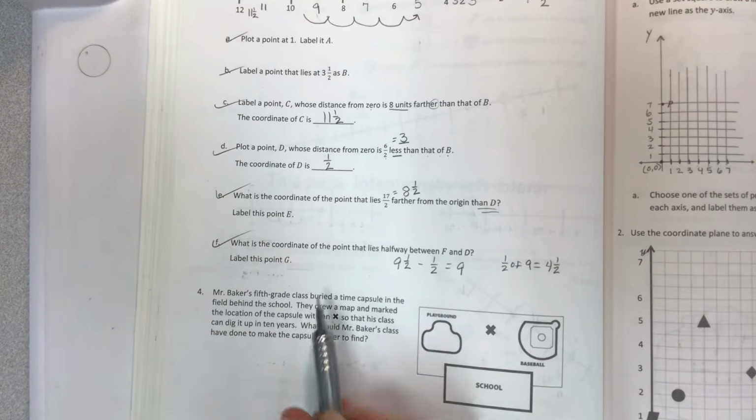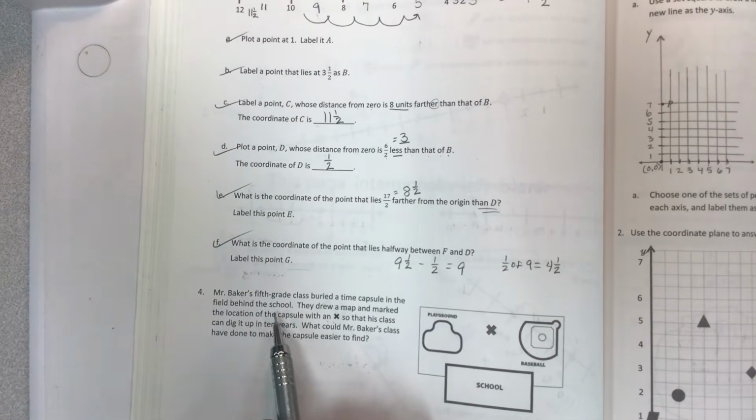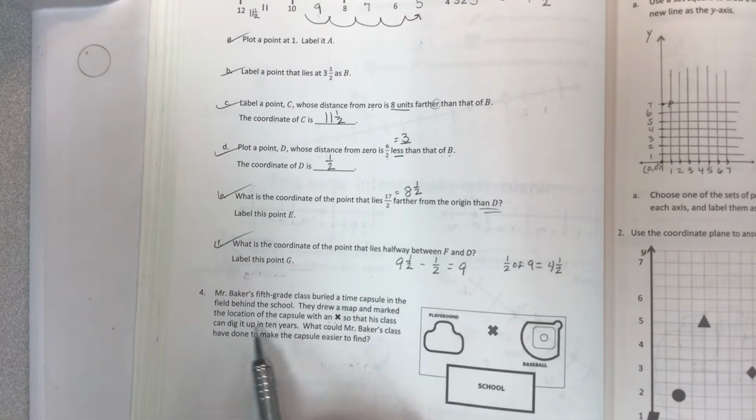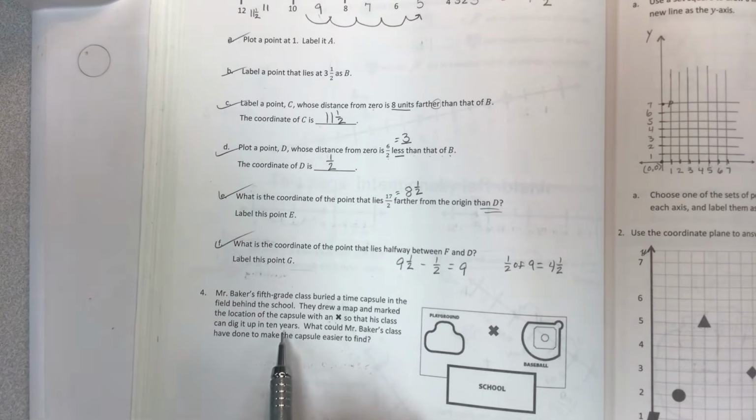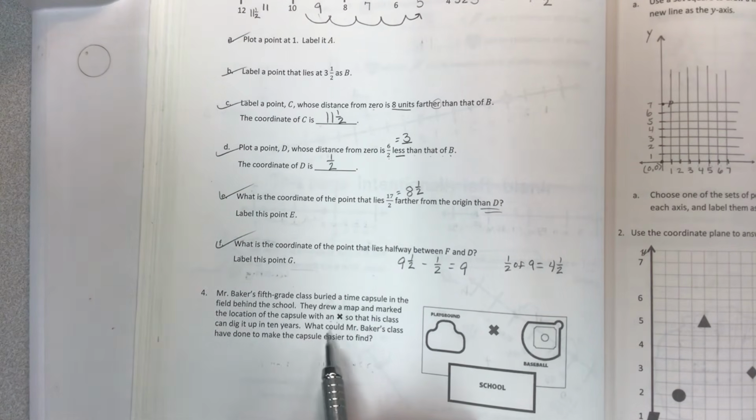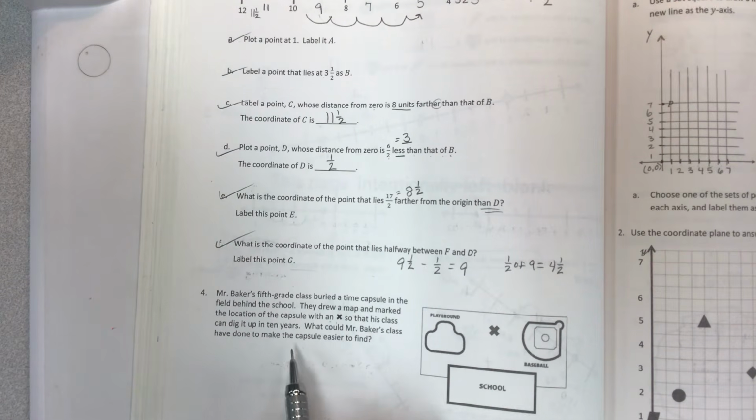Okay, now finally, last one. Mr. Baker's 5th grade class buried a time capsule in the field behind the school. They drew a map and marked the location of the capsule with an X so that his class can dig it up in 10 years. I'm sure it'll be in great shape. What could Mr. Baker's class have done to make the capsule easier to find?